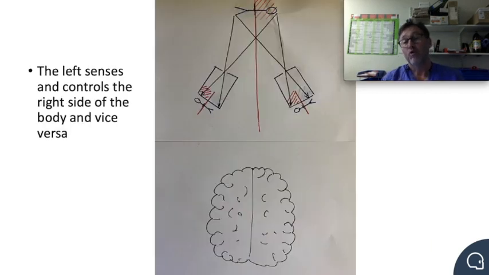So remember that rule about the cerebral hemispheres. The left side senses and controls the right side of the body and vice versa. So somehow we've got to have the image being created by this eye split so that the blue part of the image is going to the right side of the brain, and the red shaded part of the image from the right side is going to the opposite side of the brain.